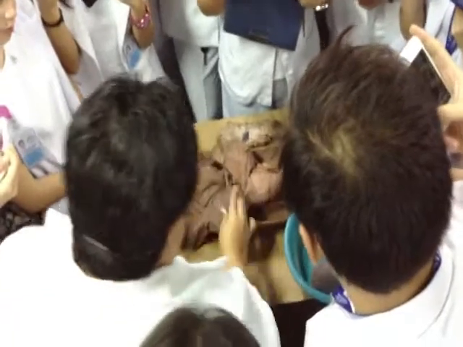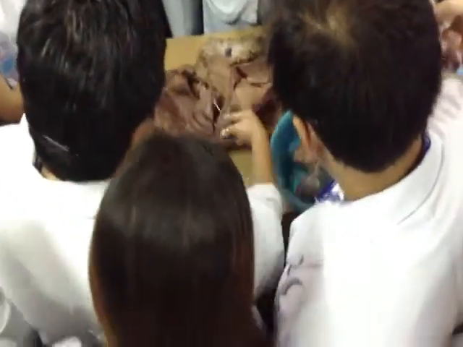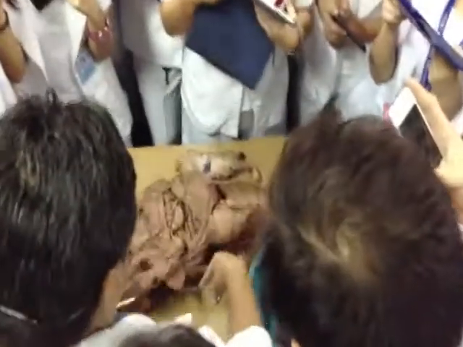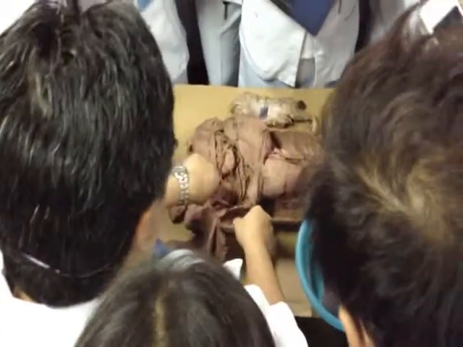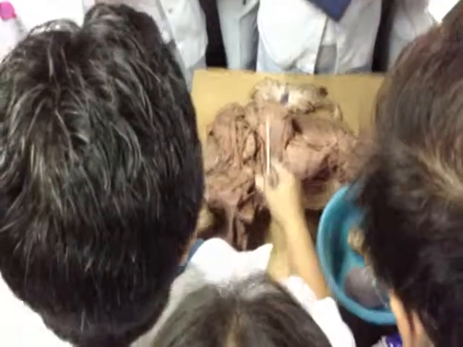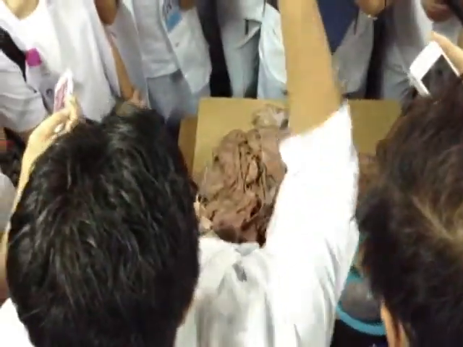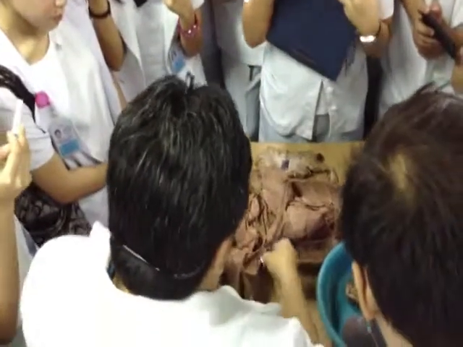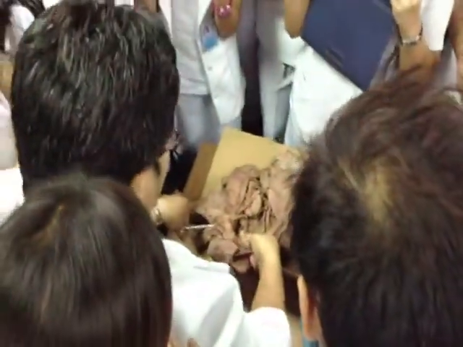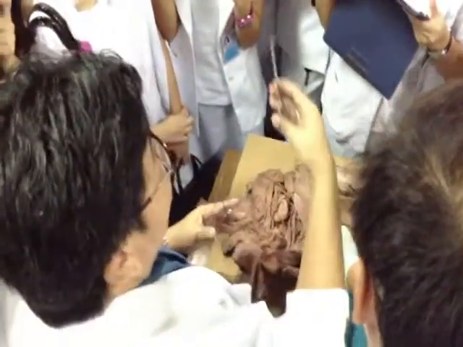It would be the ribs here, 9, 10, left. Okay? So if you open, that would be the location of the spleen. The liver, and the spleen somewhere here. The kidney is inferior.